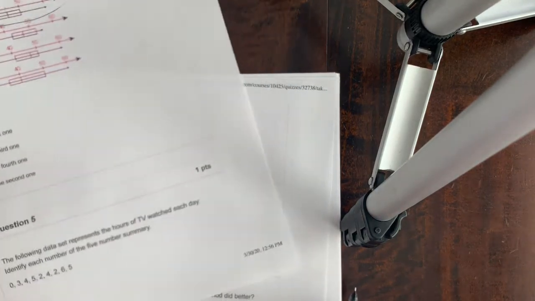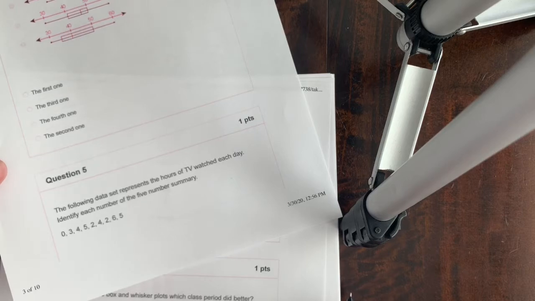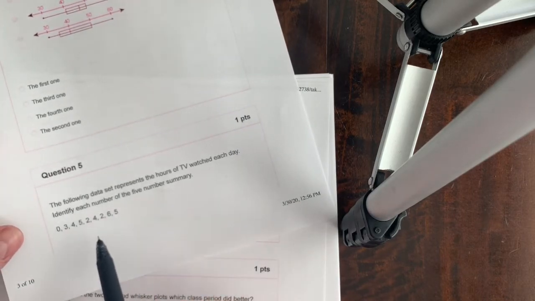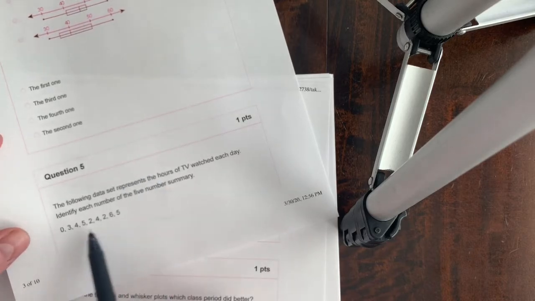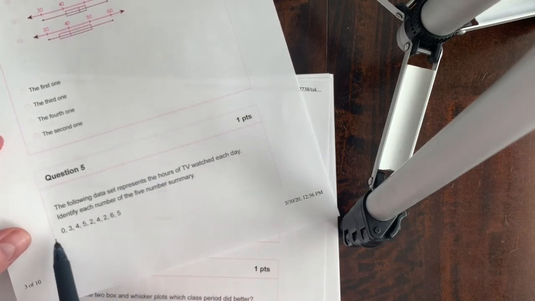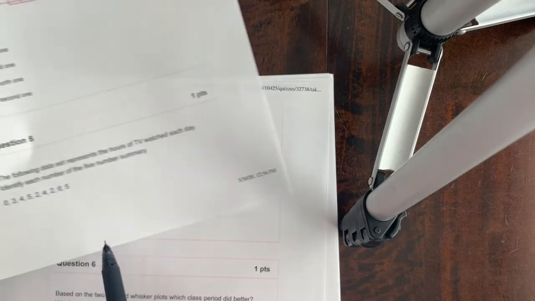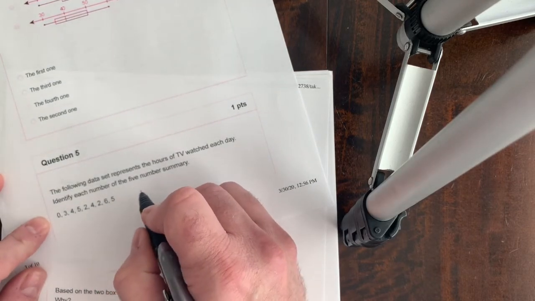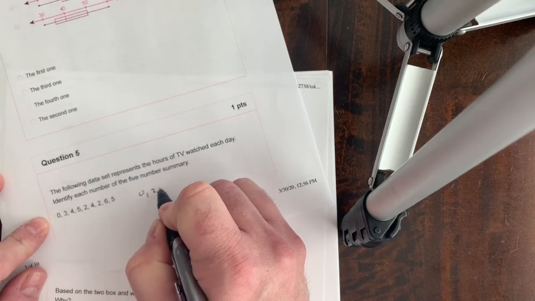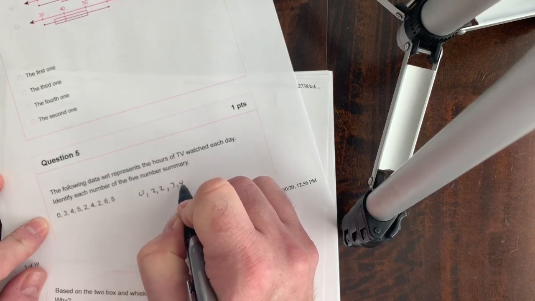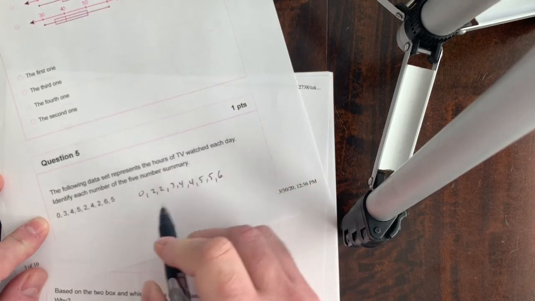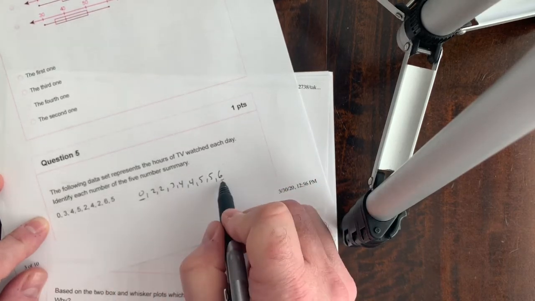Number 5 says, the following data set represents the hours of TV watched. Identify each number of the 5-number summary set. So just like the previous question, I need the 5-number summary again. That means I want to put this in order again. So to list these numbers in order, I'm going to list them from smallest to biggest. So it's going to look something like this. Once I do that, I've got my low, I've got my high.